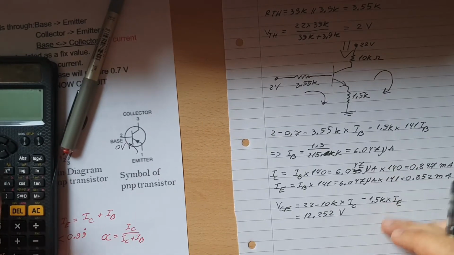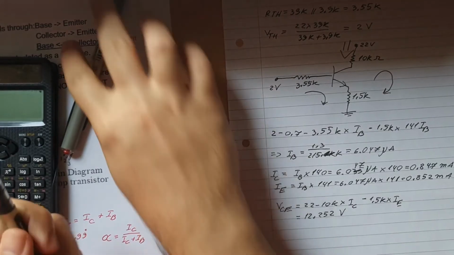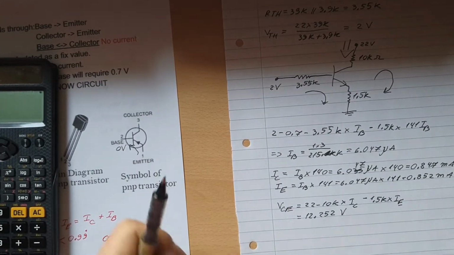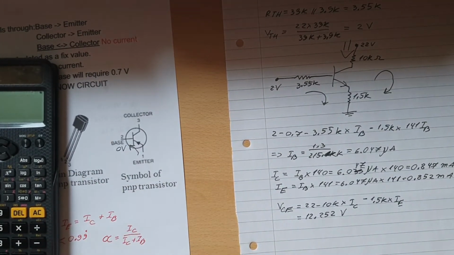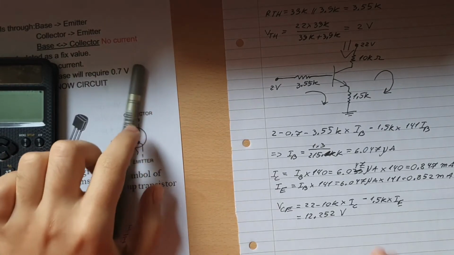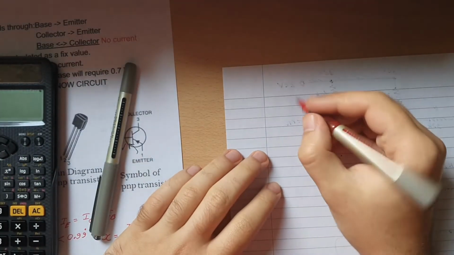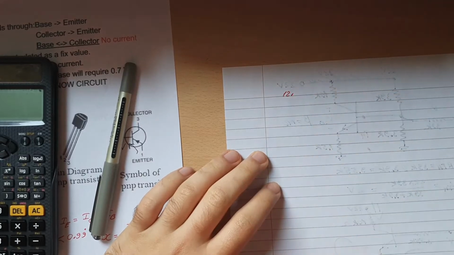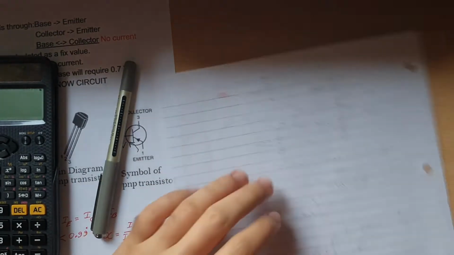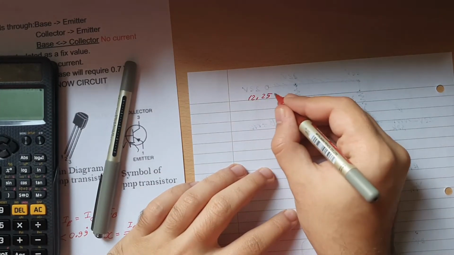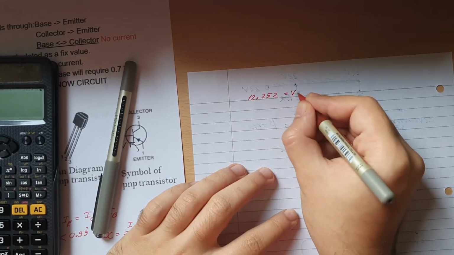Alright, now remember this answer here, and we'll write it on the other side of the page because we'll do something different now. So our answer was 12.252 for VCE.